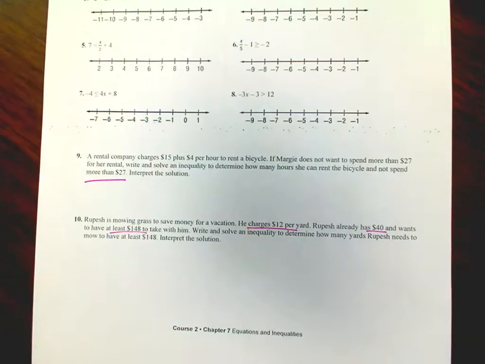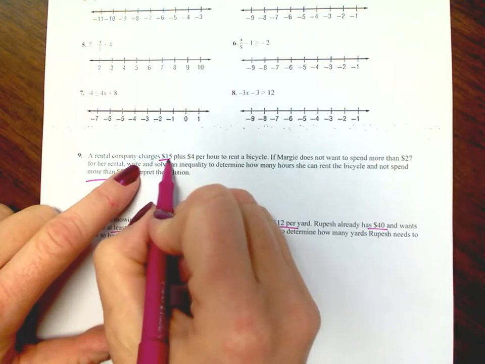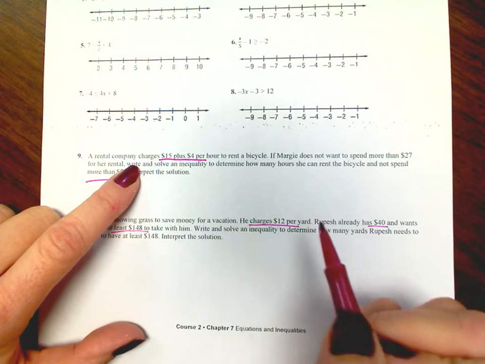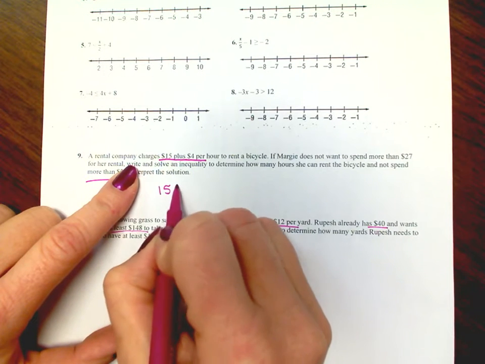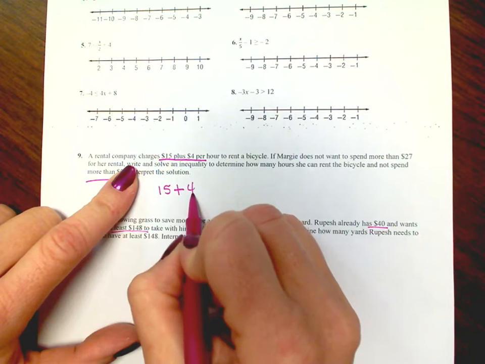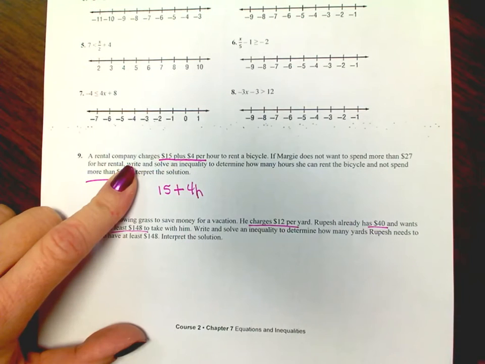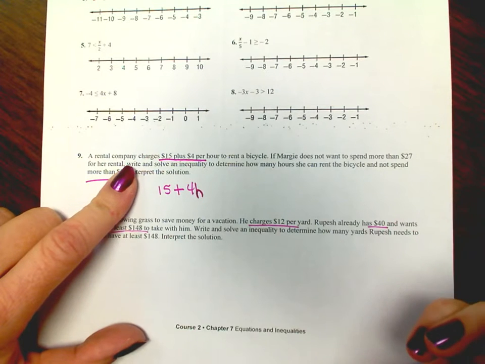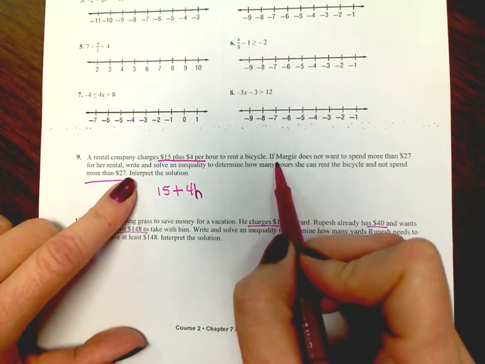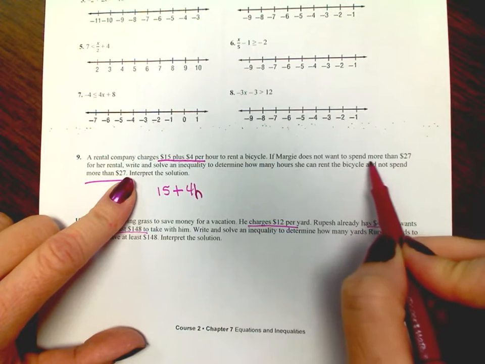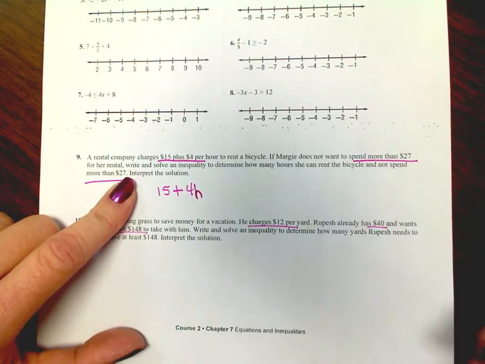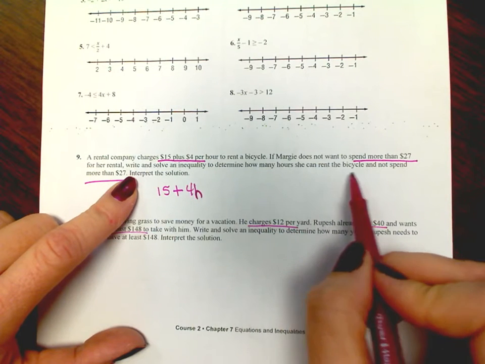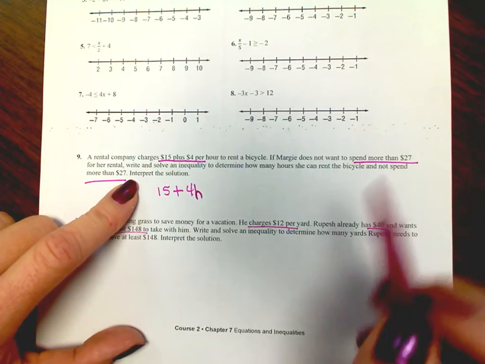Totally distracted. So number 9, a rental car company charges $15 plus $4 per hour. Okay, so we've got 15 plus $4 per hour. I was going to do P, but we're going to go with H. If Margie does not want to spend more than $27 for her rental, write and solve the inequality to determine how many hours she can rent the bicycle and not spend more than $27.